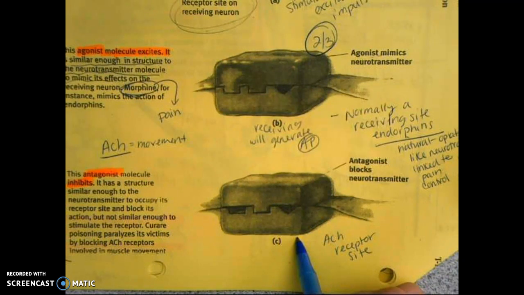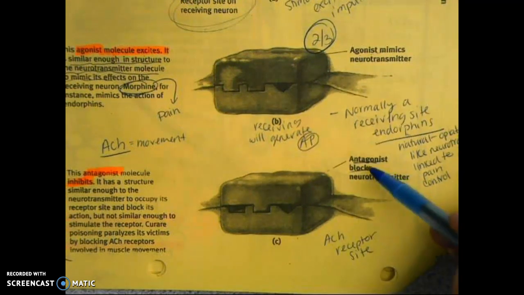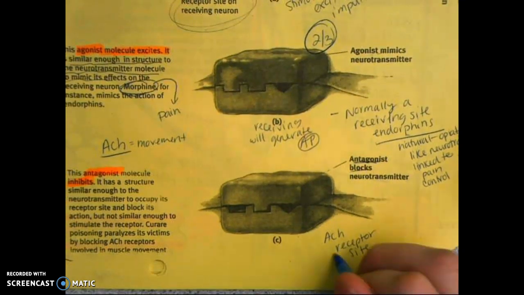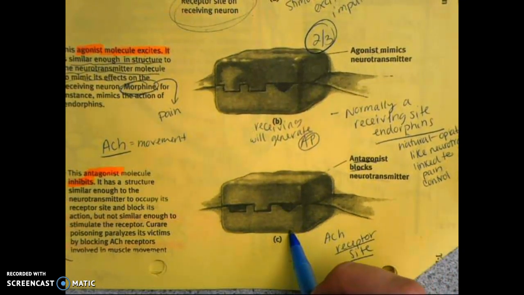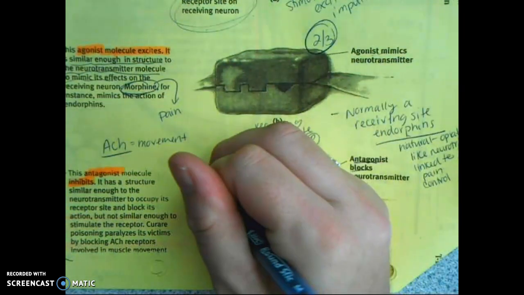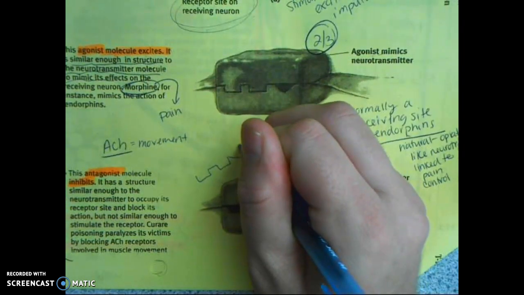But let's talk about an antagonist. An antagonist will block a neurotransmitter from being able to land in this receptor site. So in this receptor site, ACH is supposed to be able to land. The ACH molecule, which is the 2 squares, you know how I feel about drawing. I'm not very good at it.